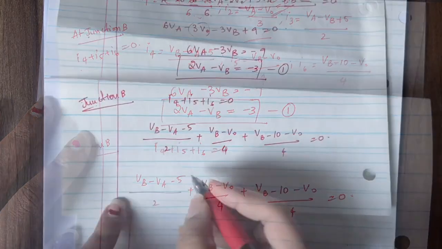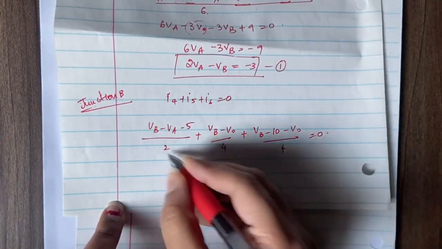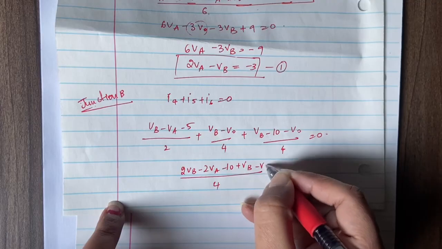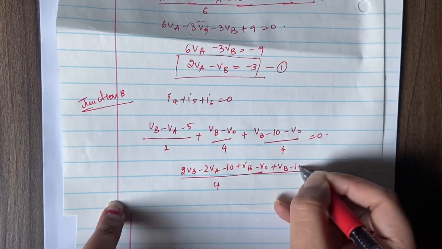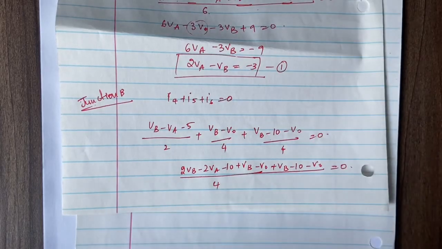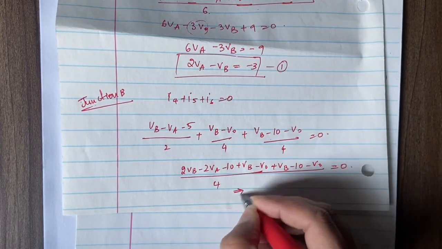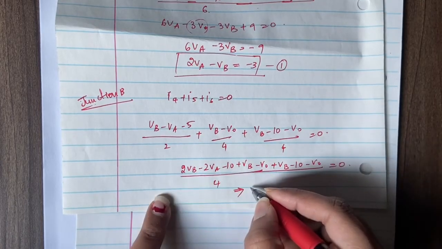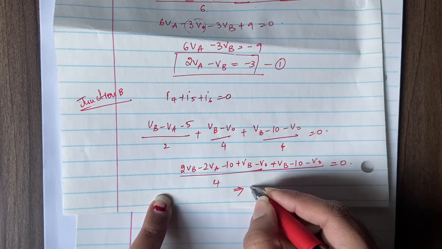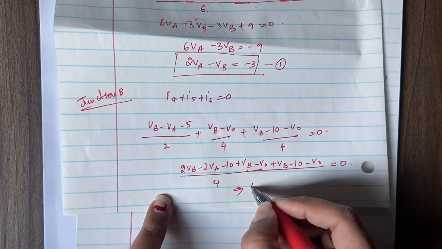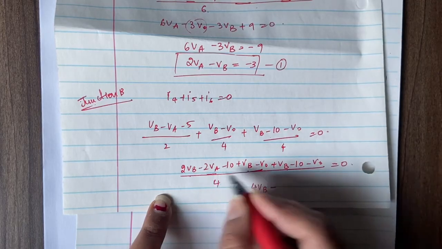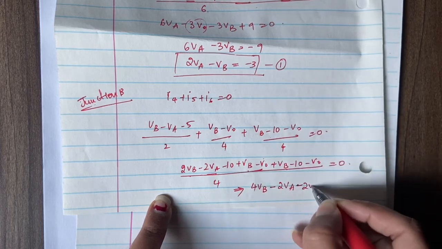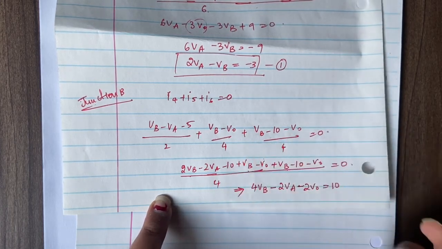Okay, now let's again do some math. You will get the LCM as 4. 2 VB minus 2 VA minus 10, plus VB minus V0, plus VB minus 10 minus V0 is equal to 0. Okay, so now what you will get from here is 4 VB minus 2 VA minus 2 V0 is equal to 10 when you send this 10 to that side.